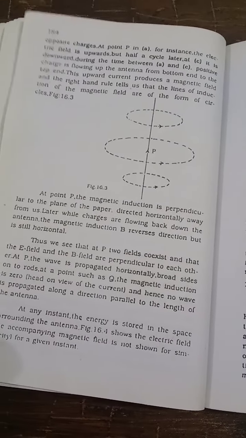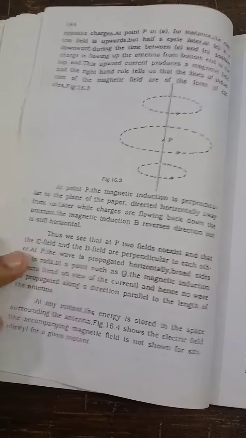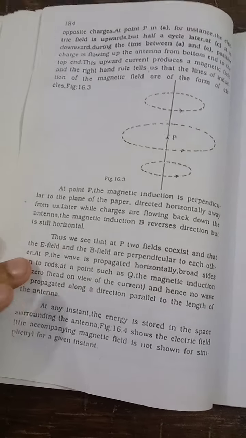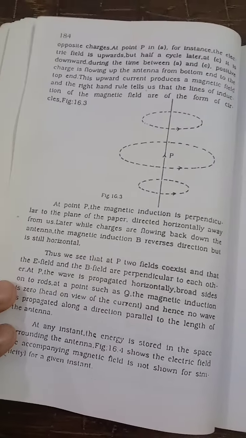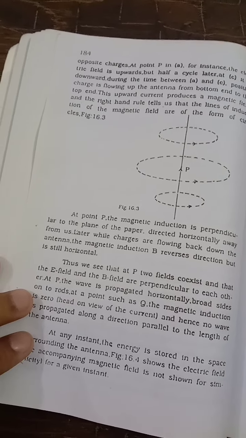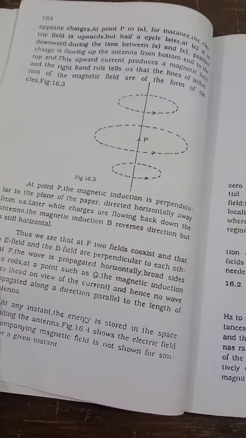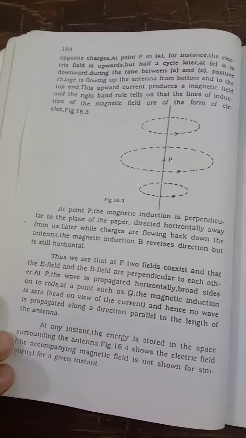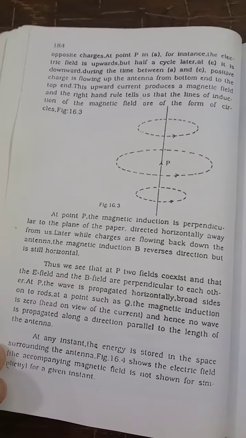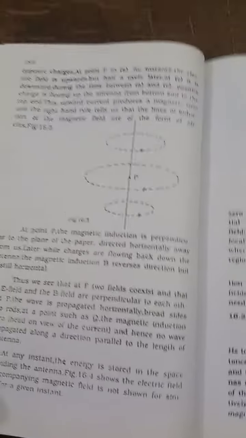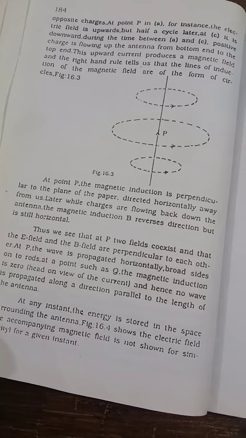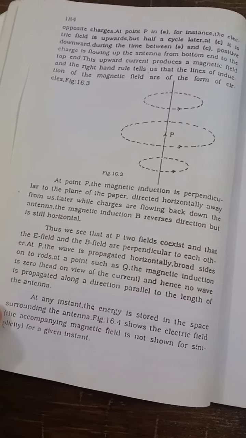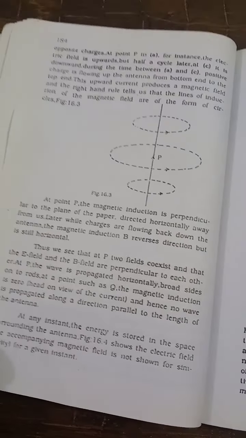At point P, the magnetic induction is perpendicular to the plane of the paper, directed horizontally away from us. Later, while charges are flowing back down the antenna, the magnetic induction B reverses direction but is still horizontal. Thus, we see that at P, two fields coexist and the E field and the B field are perpendicular to each other, and the wave is propagated horizontally broadside to the rods.